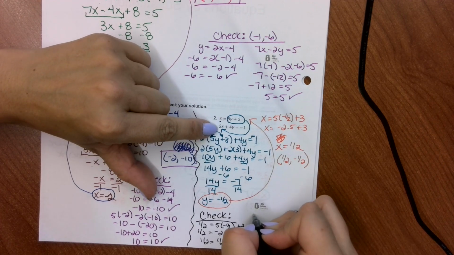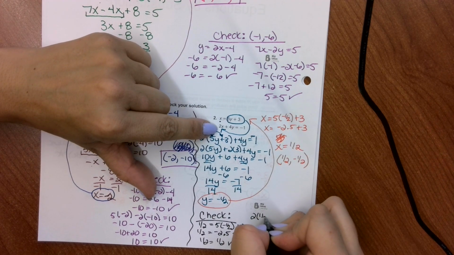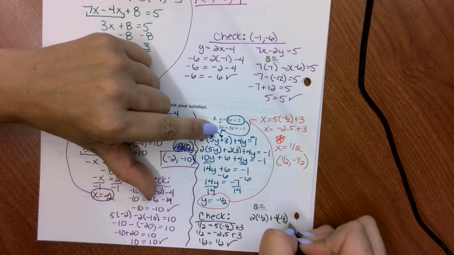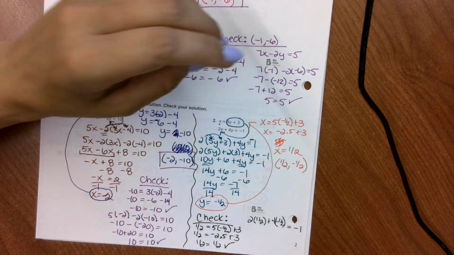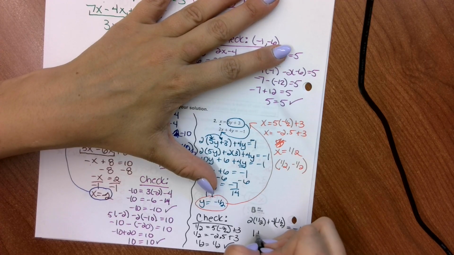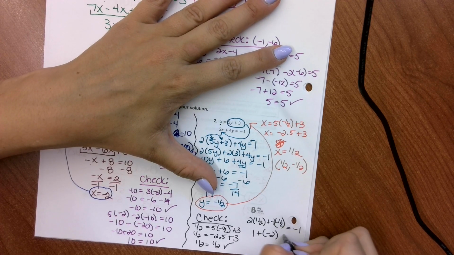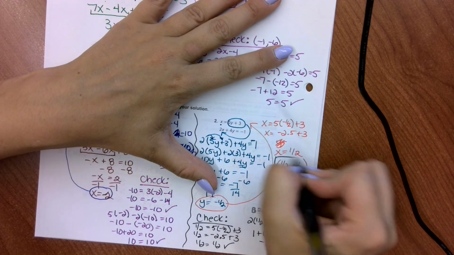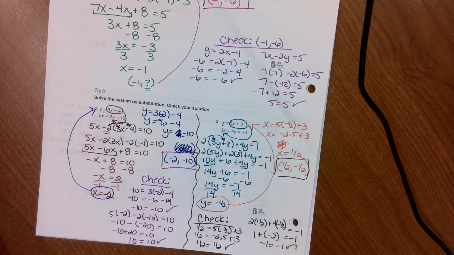For our bottom, 2 times 1/2 plus 4 times -1/2 equals -1. 2 times a half is 1. Plus -2 equals -1, and -1 equals -1. That works. So this is our solution.